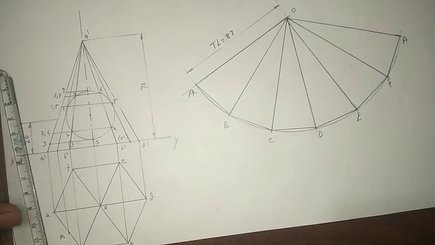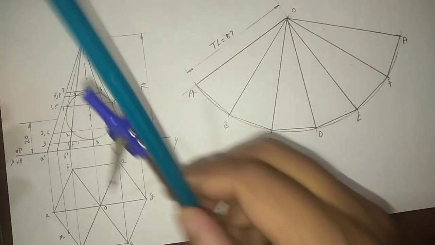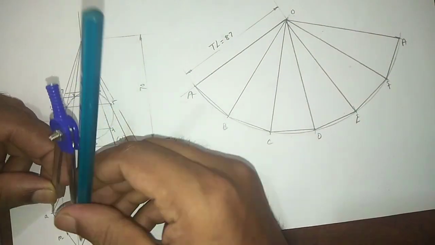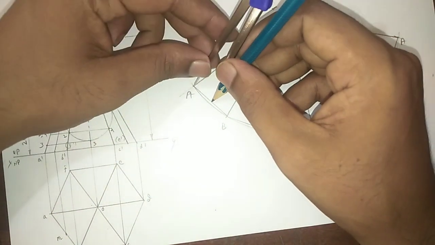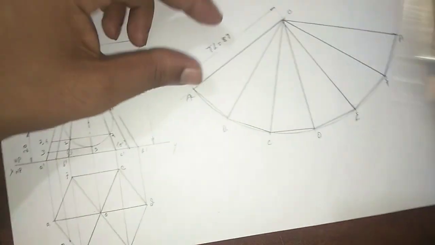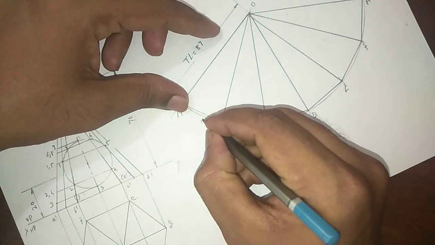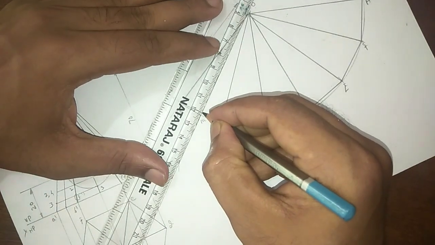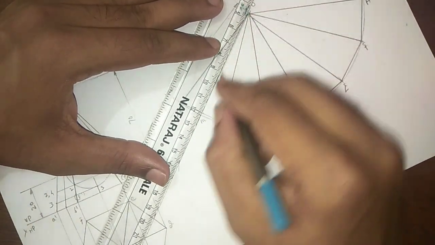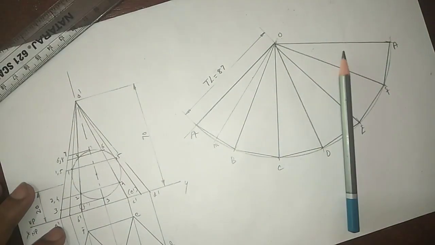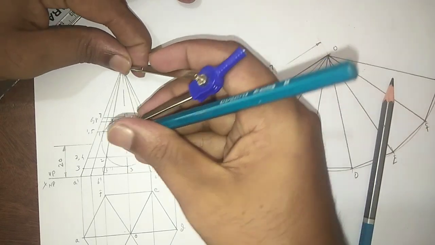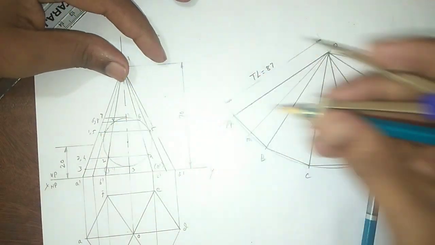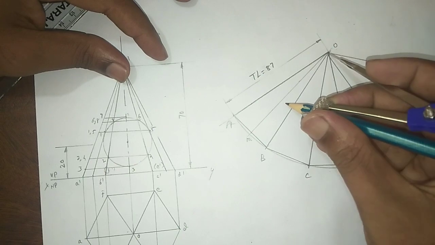So now we need to mention the location of the M. Take your compass and measure the distance of A and M and place it here. The M is in between A and B, so place the compass on A and B. Here I mention the point M. From this point we need to draw one slanting edge line. This is the additional line we need to draw. And now we measure the distance of O and 1 in the true length, and place the compass in the apex point and mark the first point.